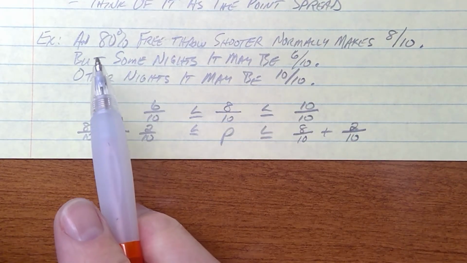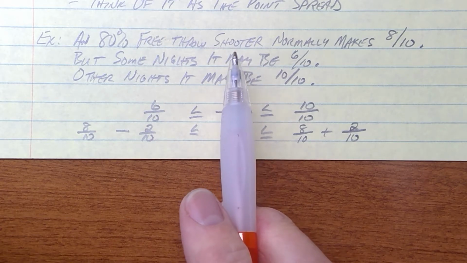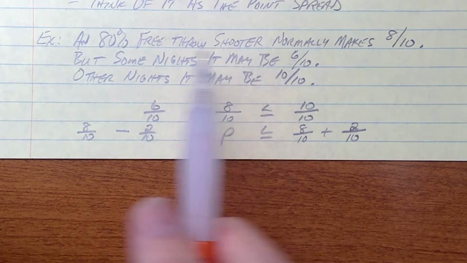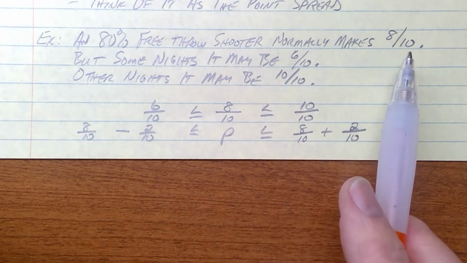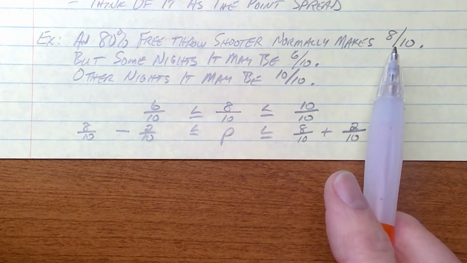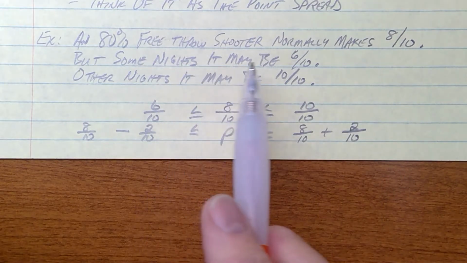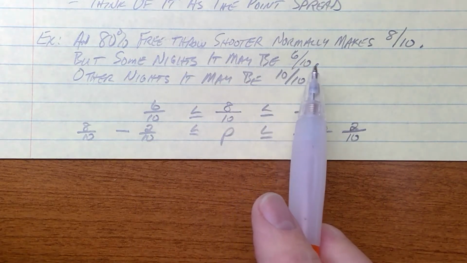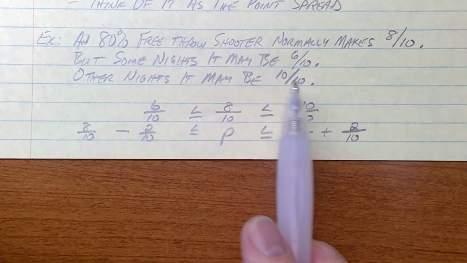So, for an example, imagine an 80% free throw shooter. I think almost everybody has played a little basketball in their past, so maybe you can relate to this. All right, so they normally make, out of 10 shots, that's what the fraction bar means, out of 10 shots, they usually make 8. But some nights they might be having a bad night and they make 6 out of 10, and other nights they might be having a great night and they're making 10 out of 10.